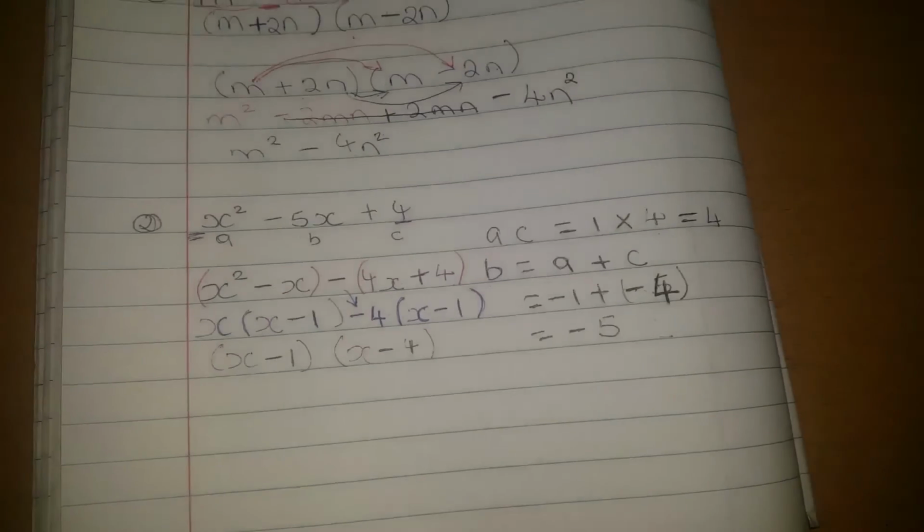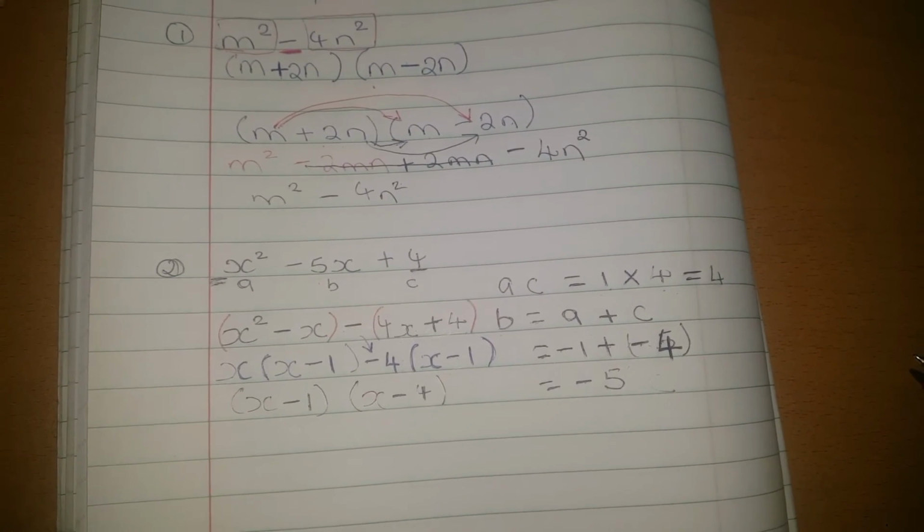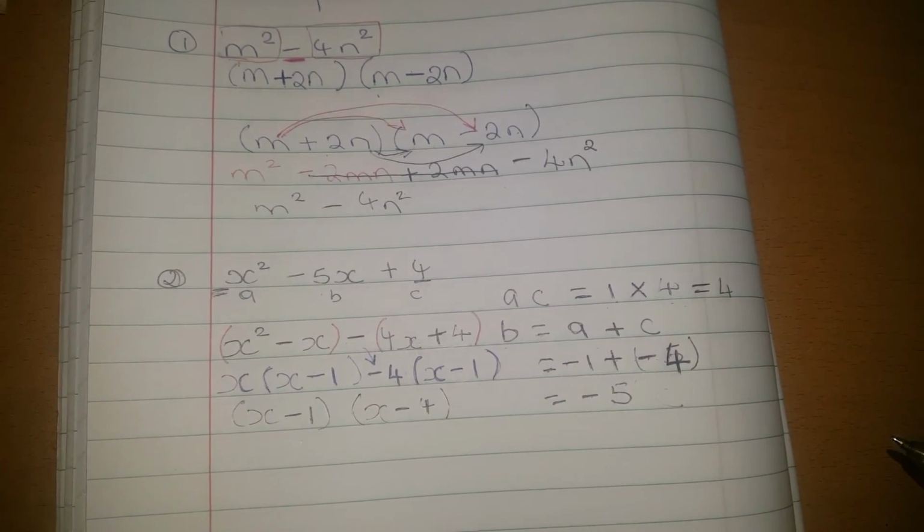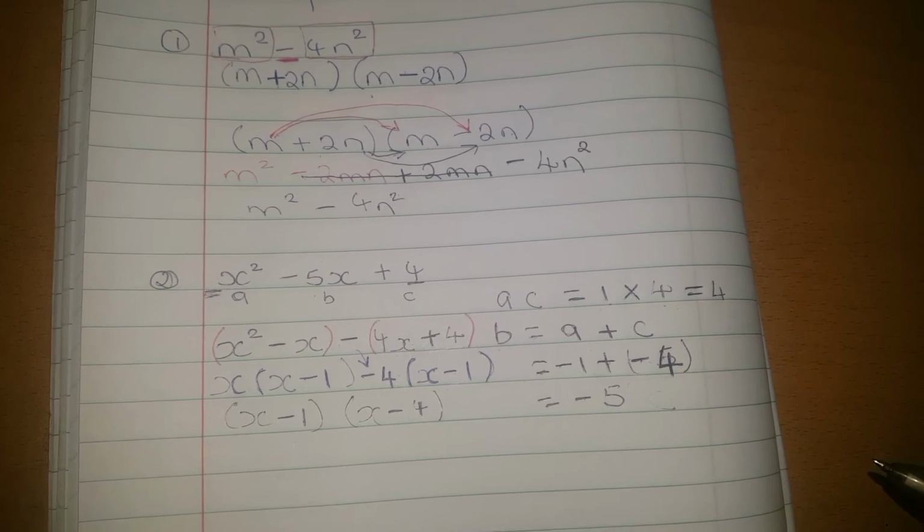So these are the 2 main examples that you might see on any of the past papers with CSEC.